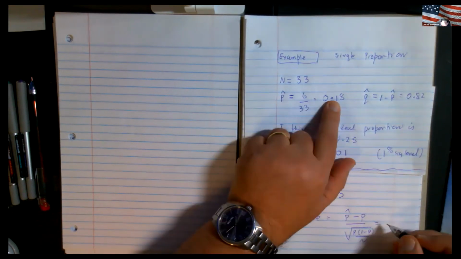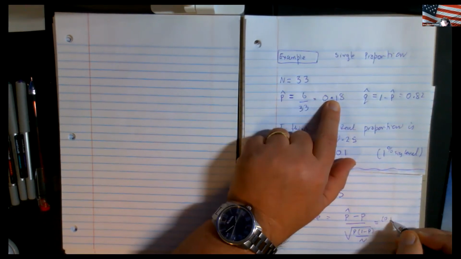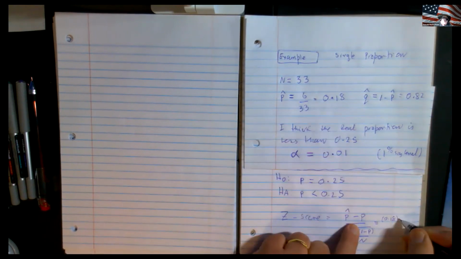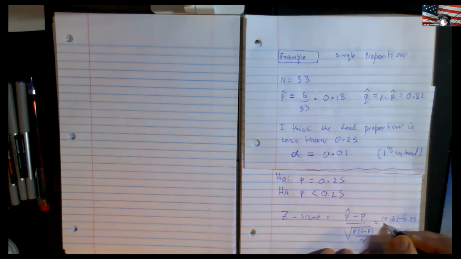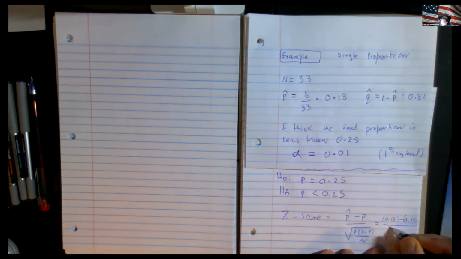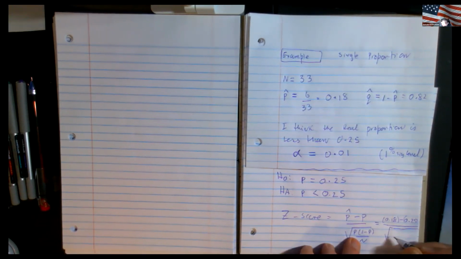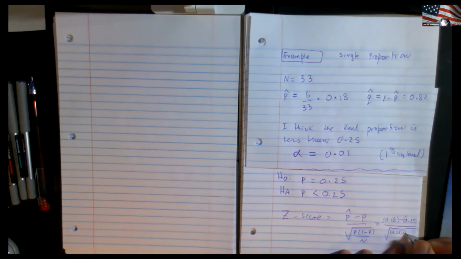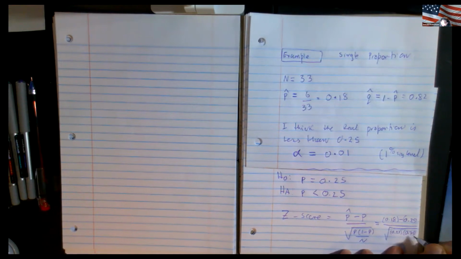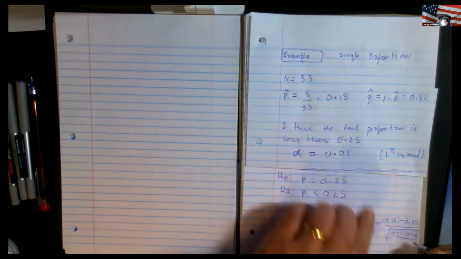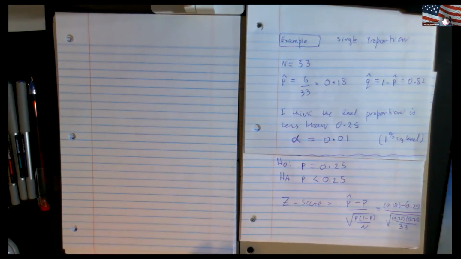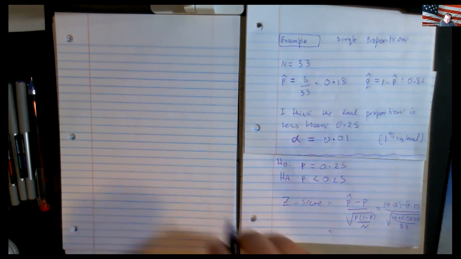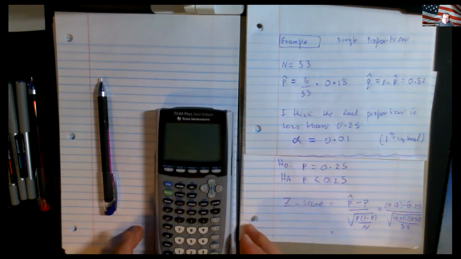P hat, 0.18, take away p, 0.25, all over the square root of p, 0.25, 1 minus p, 0.75, all divided by 33. That's what calculators are for.